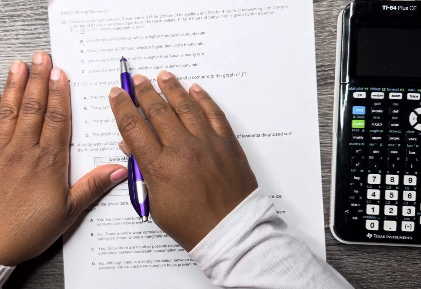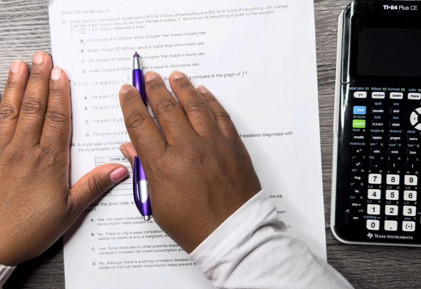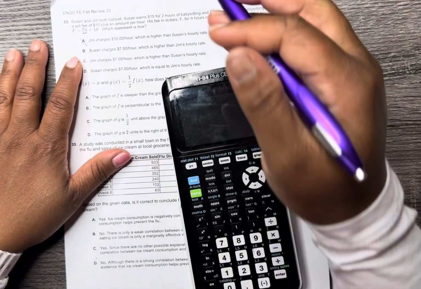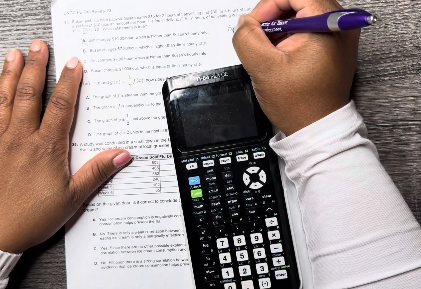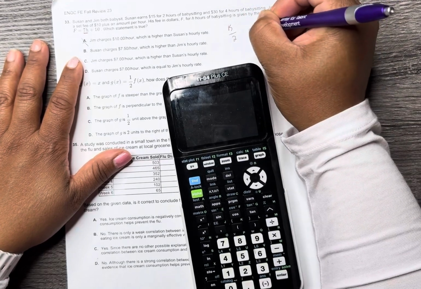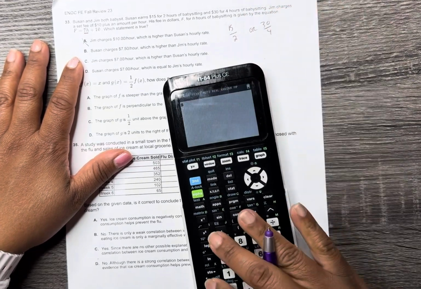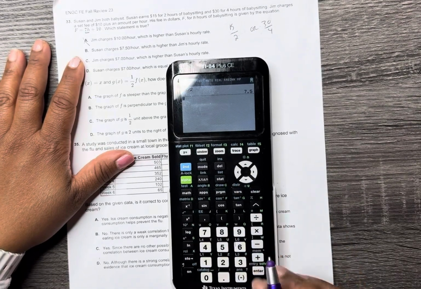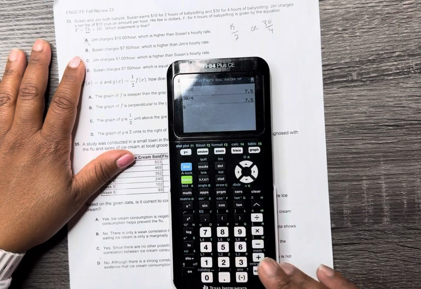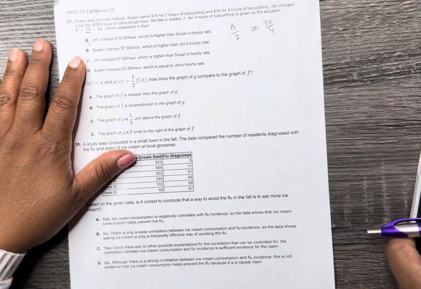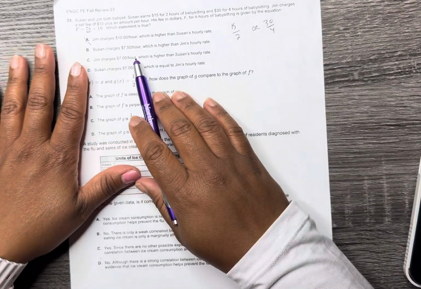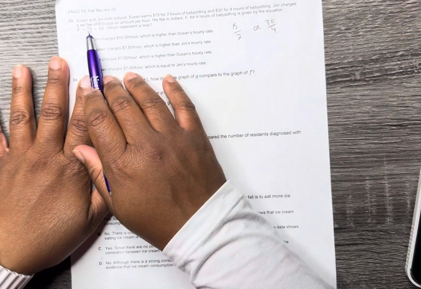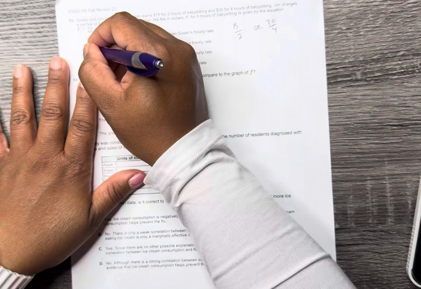It says Susan charges $7.50 an hour, which is higher than Jim's hourly wage. Well, let's see. Because if she charges 15 for 2 or 30 for 4, if we plug that in the calculator, 15 divided by 2 is 7.5 and 30 divided by 4 is 7.5. So yes, she does charge 7.5, and it is higher than Jim's, which is $7 an hour. So that actually checks.